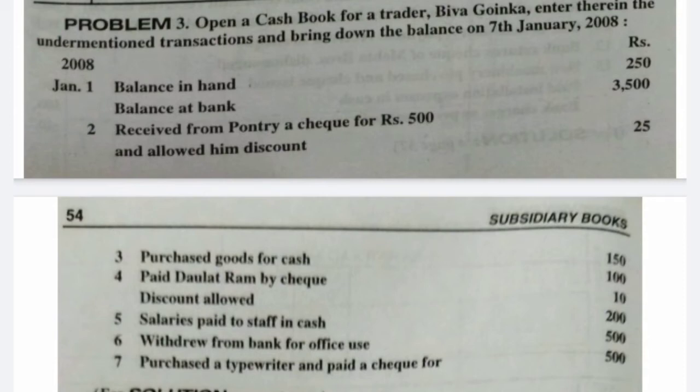Okay, what I have said in the BRS chapter is that in the cash book or the bank book, the debit side always refers to receipts, and the credit side is payments. Okay, all the receipts will come on the debit side and all the payments will come on the credit side in the cash book or the bank book.